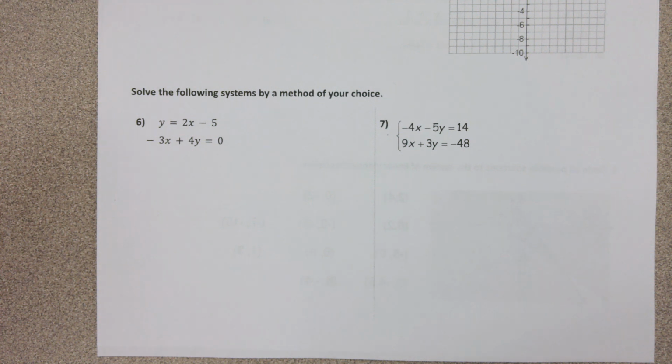So I'm just going to quickly come in here and do number 6 so that you have that answer as well. All right, let's get started.